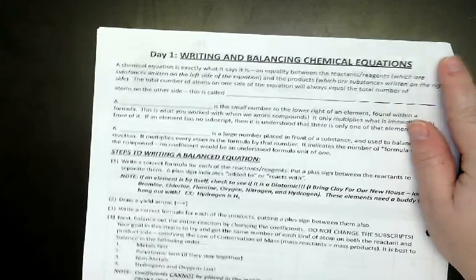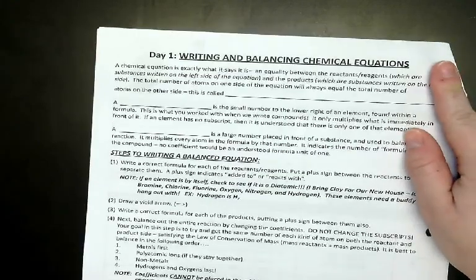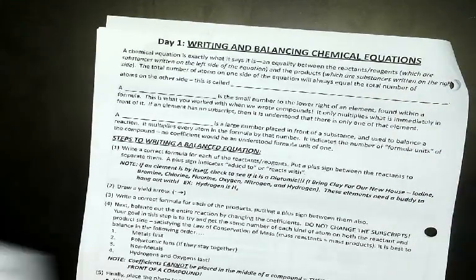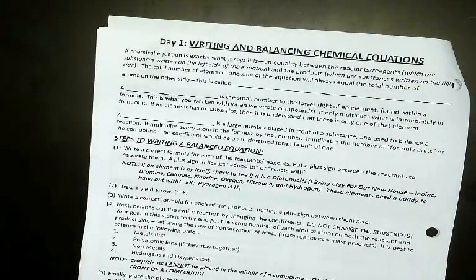Now, the total number of atoms on one side of the equation will always equal the total number of atoms on the other side. So the amount of stuff I started off with has to be the amount of stuff I ended up with. Atoms don't just disappear and appear. It's not magic.